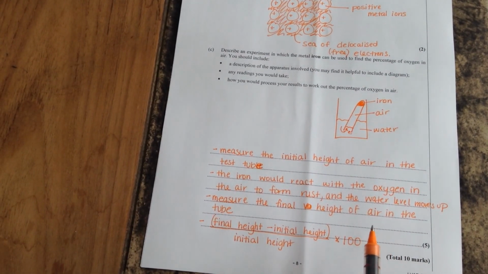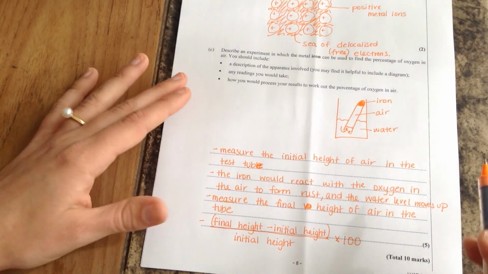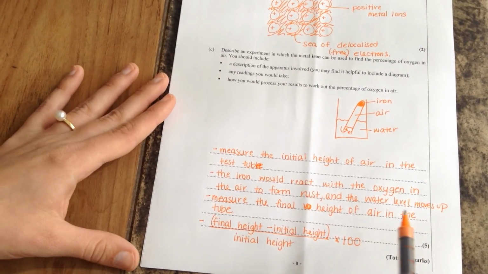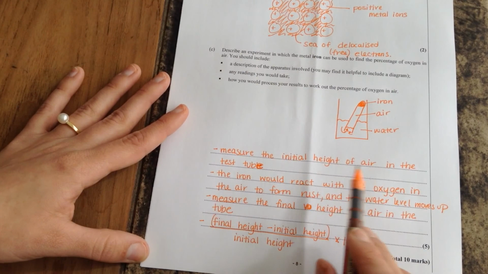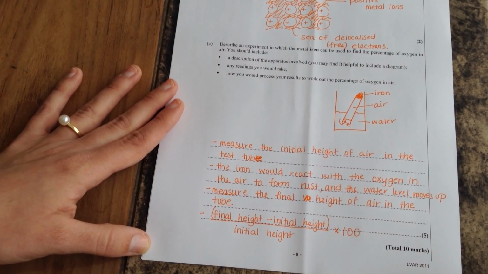Now if you look at the mark scheme for this paper, there's a slightly different method in there, and that's typically the method that we use with copper. We did that with copper when we did it in class. So look at that mark scheme, make sure you look at your notes on copper because you could be asked about that just as equally. But this is how I would use iron to find the percentage of air.